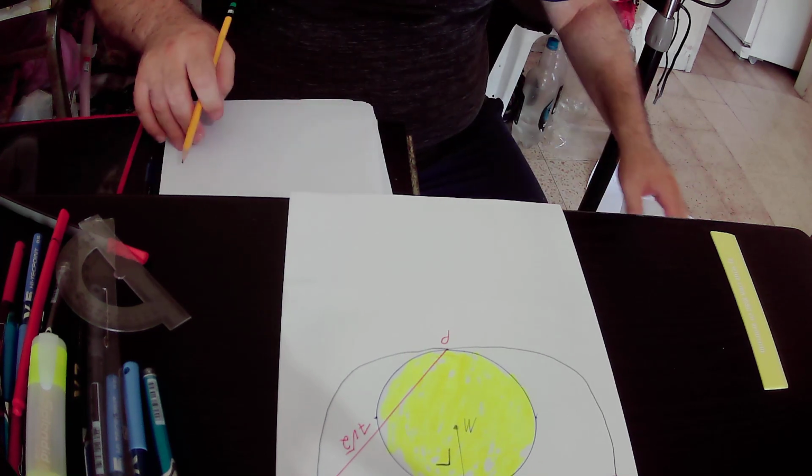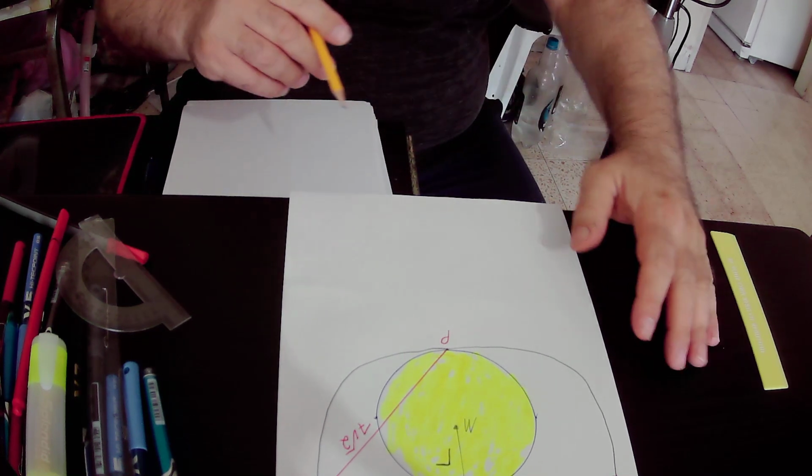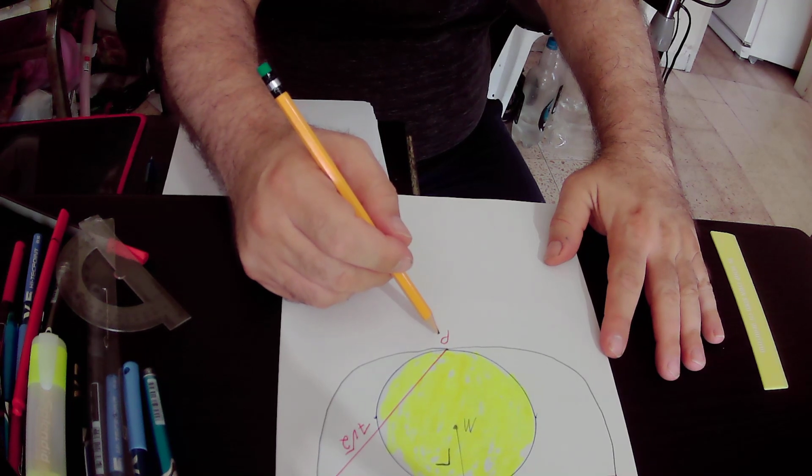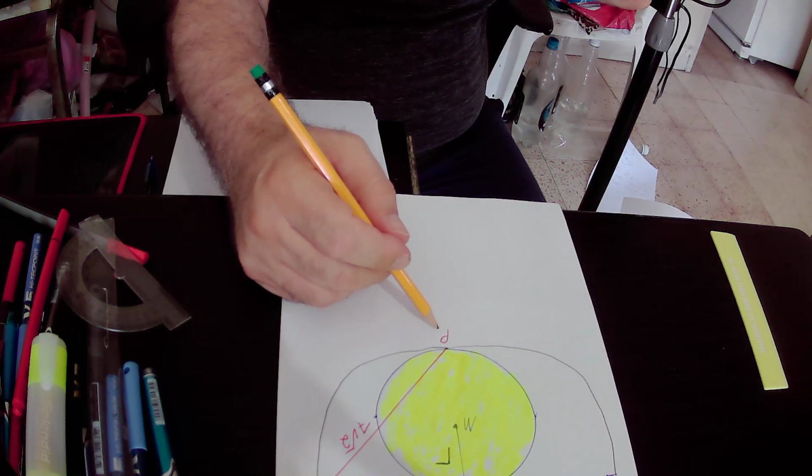So the yellow circle touches the semicircle internally at point P. And point P is the point of contact between those two circles. So the point of contact P lies on the straight line joining the centers.